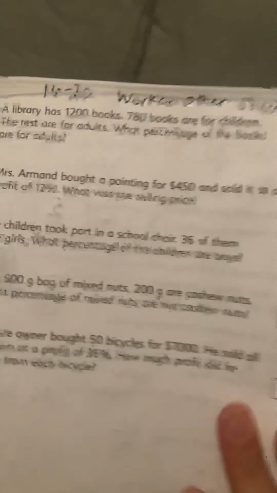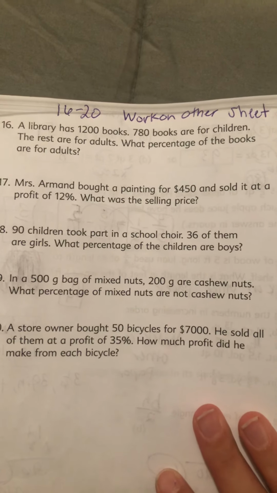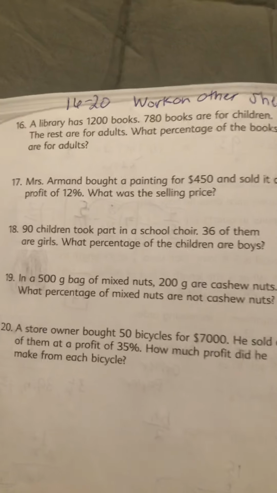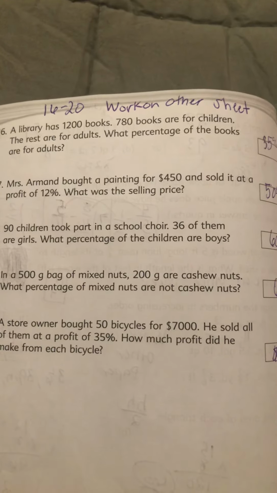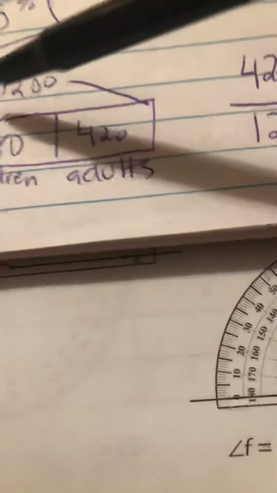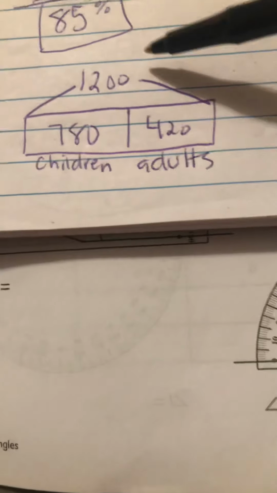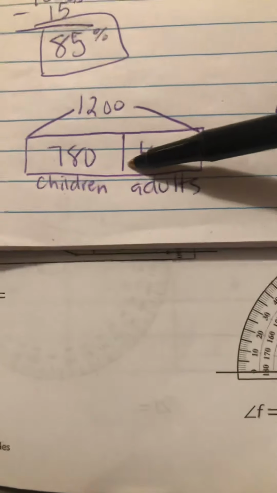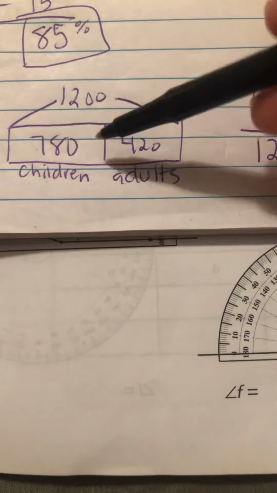And then on the back, we have our last few problems. Okay, so a library has 1,200 books. 780 books are for children, and the rest are for adults. What percentage of the books are for adults? So I went ahead and made a bar model. I had 1,200 books, right? I had that many books, and it told us 780 are children, so then I can easily figure out what this one is by subtracting, right?